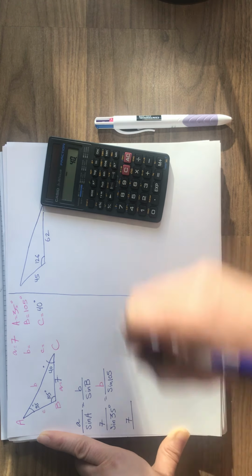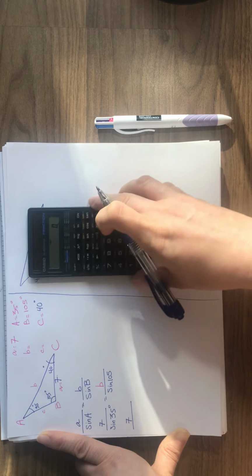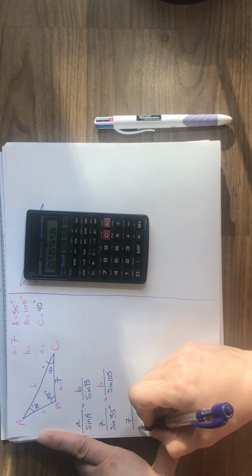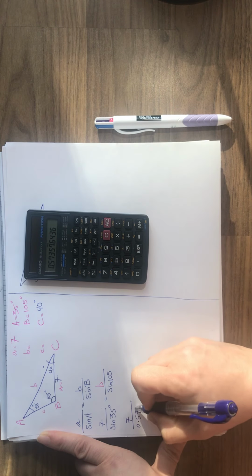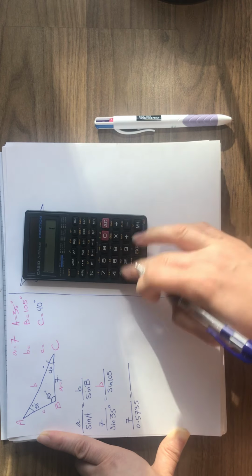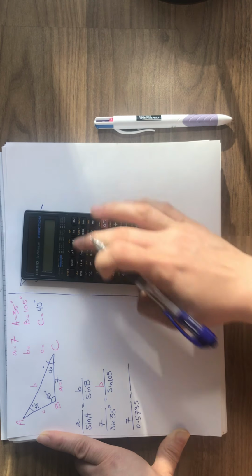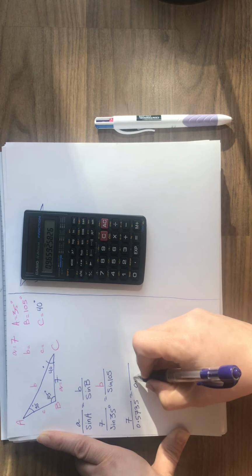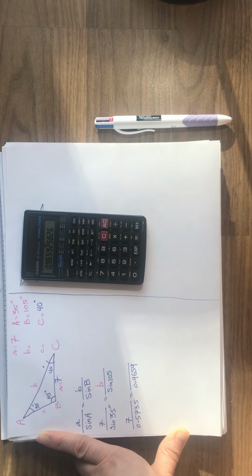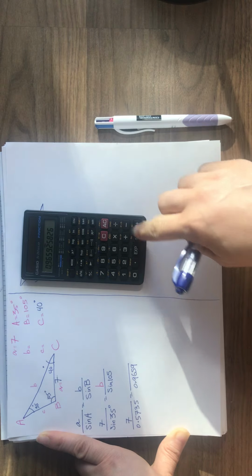Next step, find what sine 35 is. 35 and then press sine: 0.5735. b is missing. Sine 105: 0.9659.